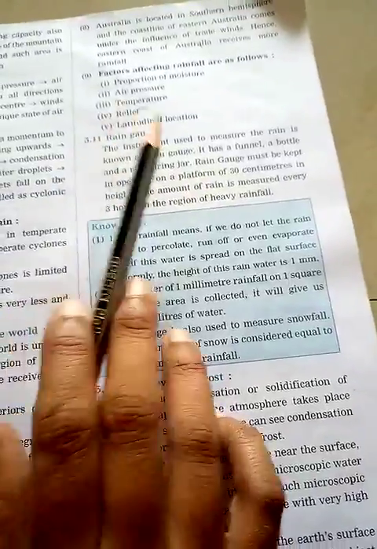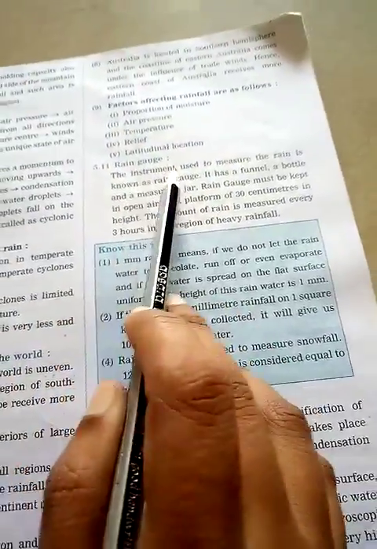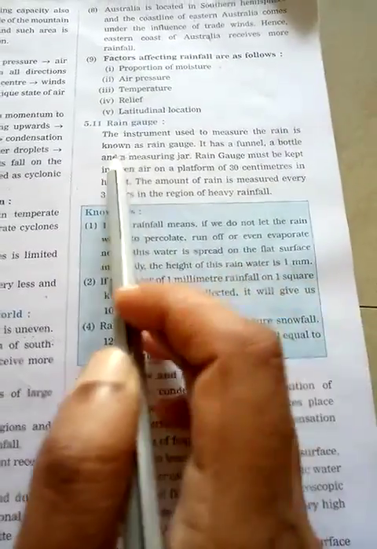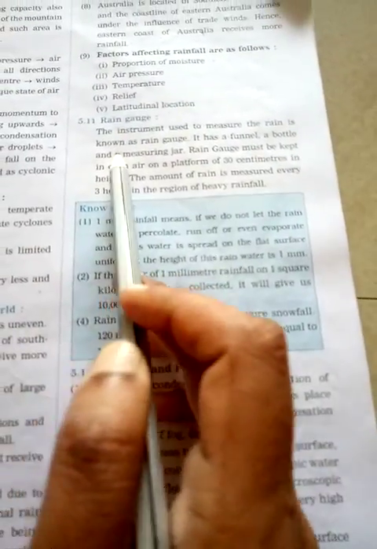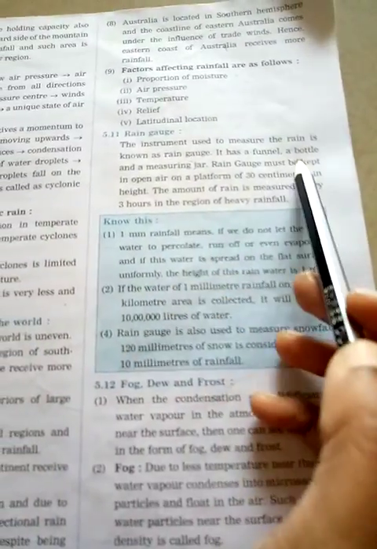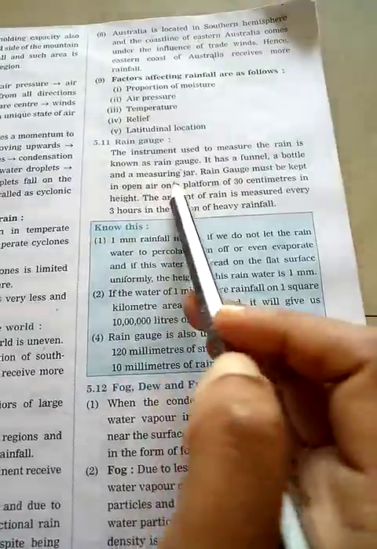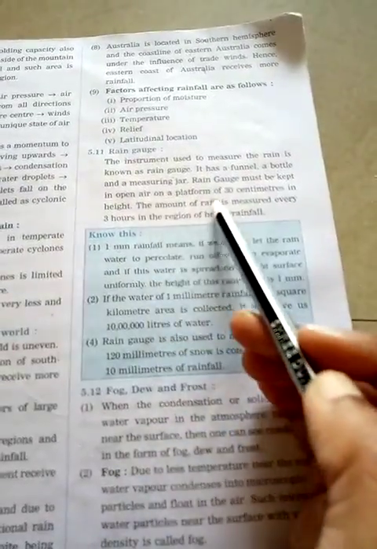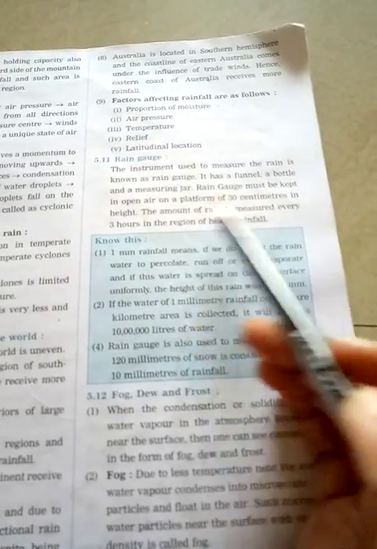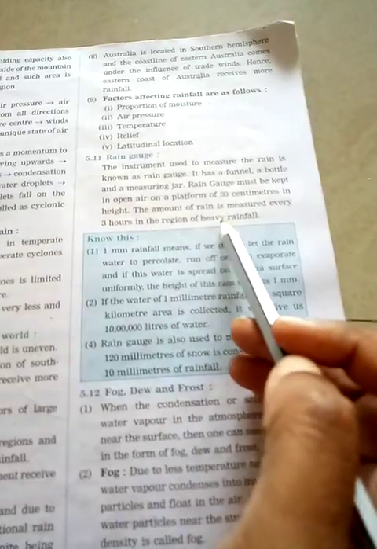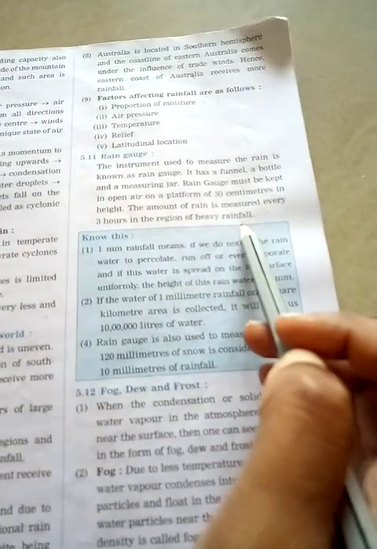Now, rain gauge. What is this? This is an instrument. Rain gauge is the instrument used to measure the rain. It has a funnel, a bottle, and a measuring jar. Rain gauge must be kept in open air on a platform of 30 centimeters in height. The amount of rain is measured every 3 hours in the region of heavy rainfall.